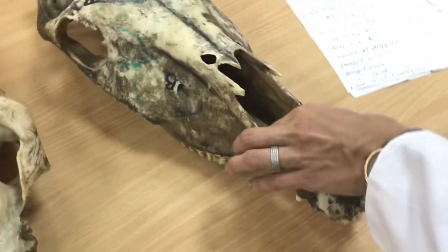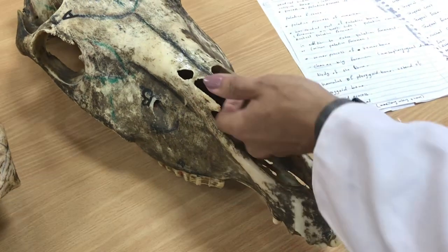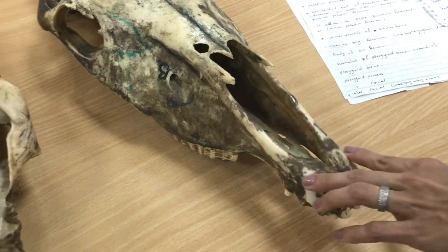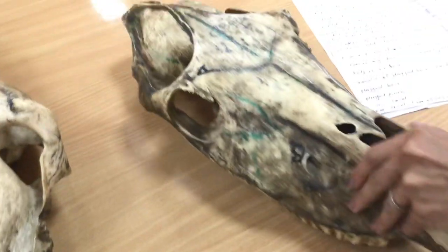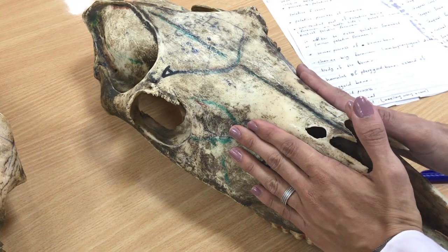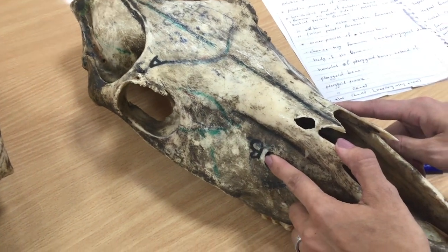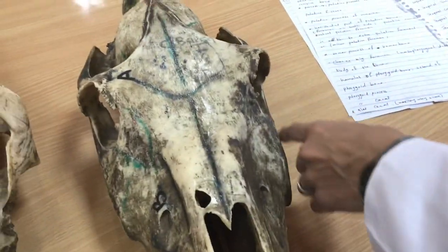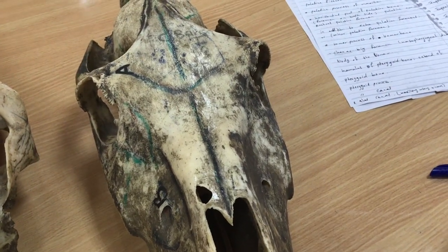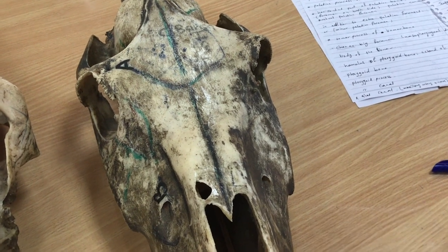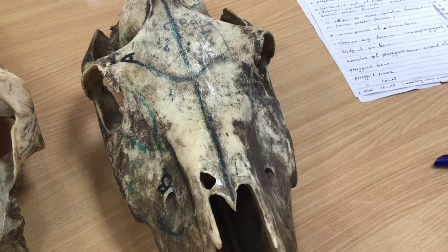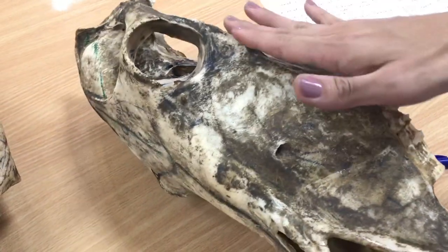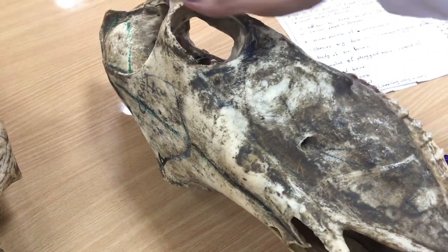Nasal process of the incisive bone, nasal bone, nasal notch of the incisive bone, maxilla or maxillary bone, infraorbital foramen, facial crest or zygomatic crest, meaning the face. Okay, the facial crest consists of parts: the maxillary part, the zygomatic part, and a part on the temporal part.